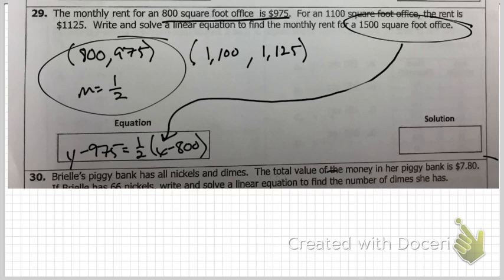So some people will get that in slope-intercept form first and then substitute. You could substitute right from here. All right?